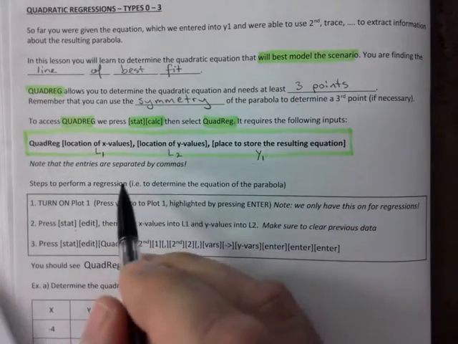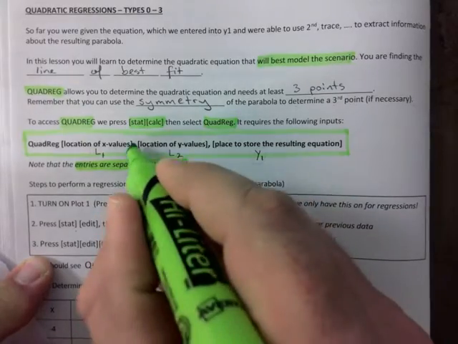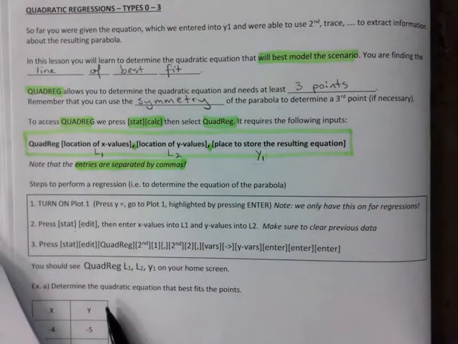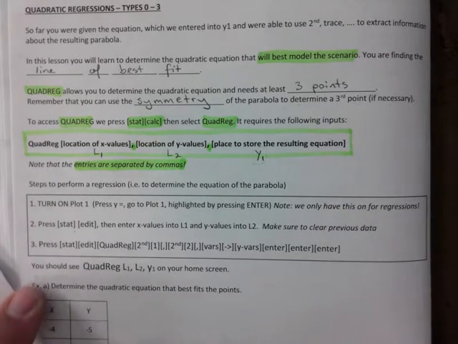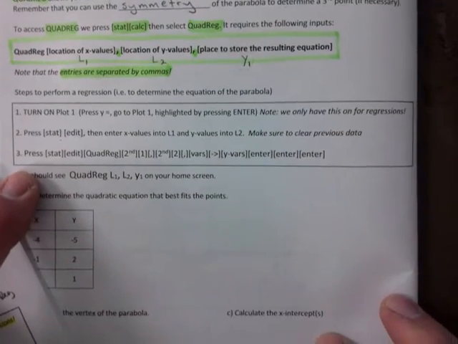Entries are separated by commas, right? Very important. The commas here are not just random. You need those commas in as you're entering in your information, okay? So right now this is going to be overwhelming, I know, but I'm going to guide you through it.